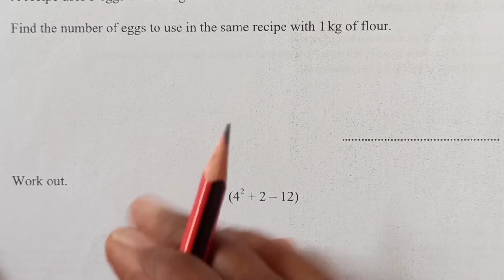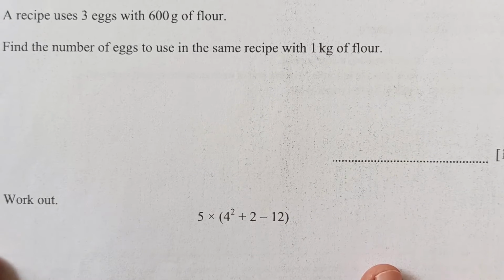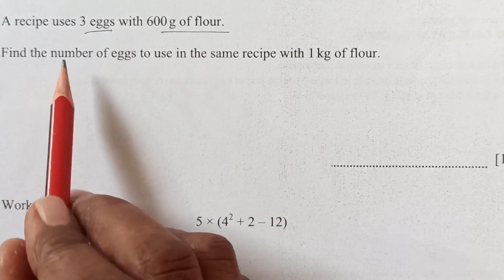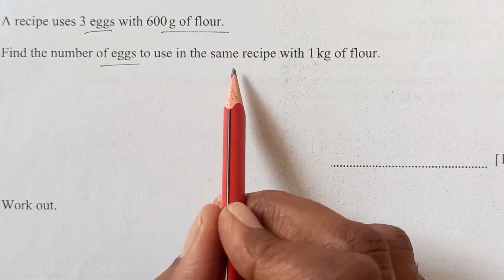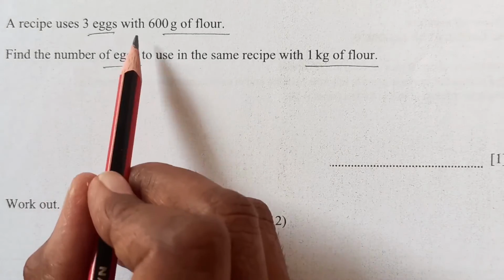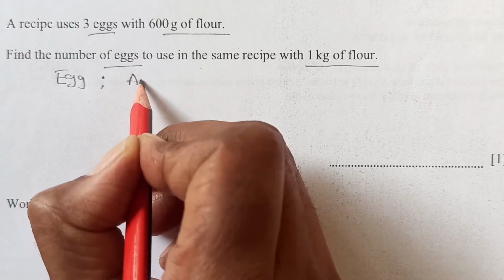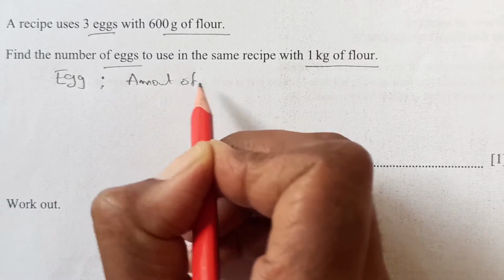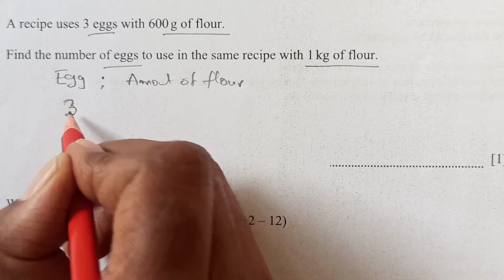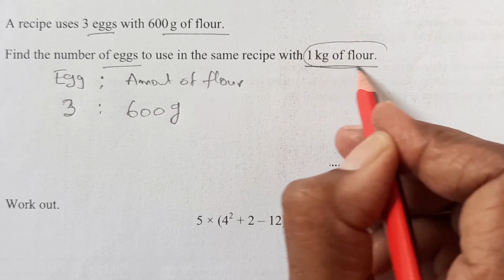So let's start. The first question that I'm taking here: a recipe uses 3 eggs with 600 grams of flour. Find the number of eggs to use in the same recipe with 1 kg of flour. Now we are given eggs and the amount of flour used, right? If they use 3 eggs, then they use 600 grams of flour, and we are looking for 1 kilogram.